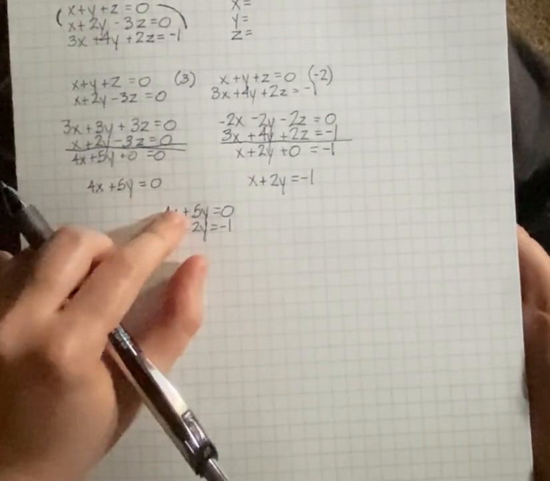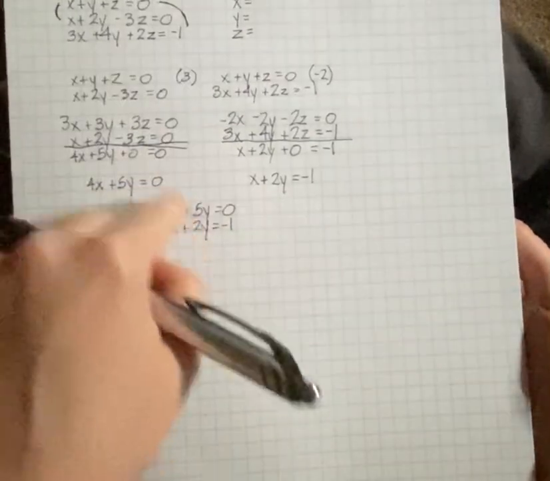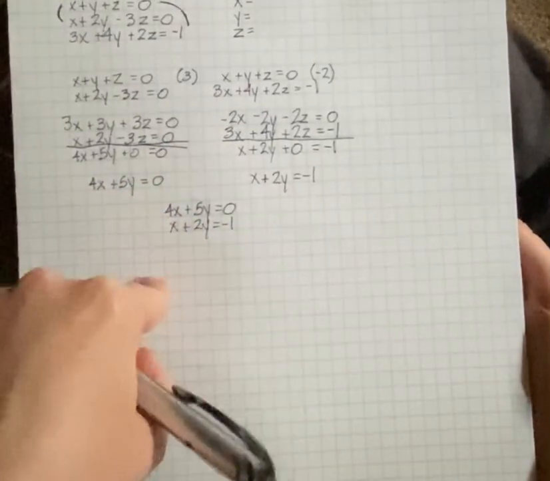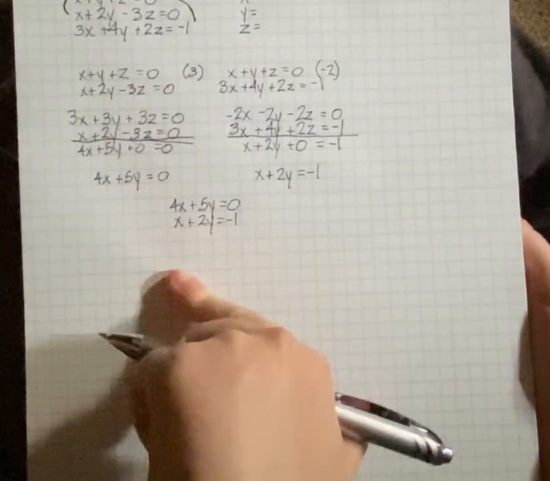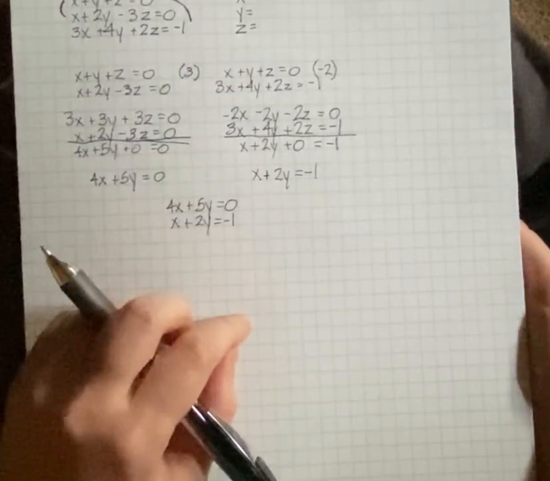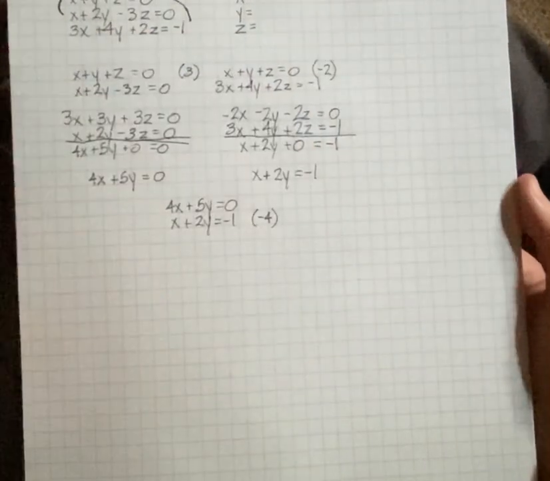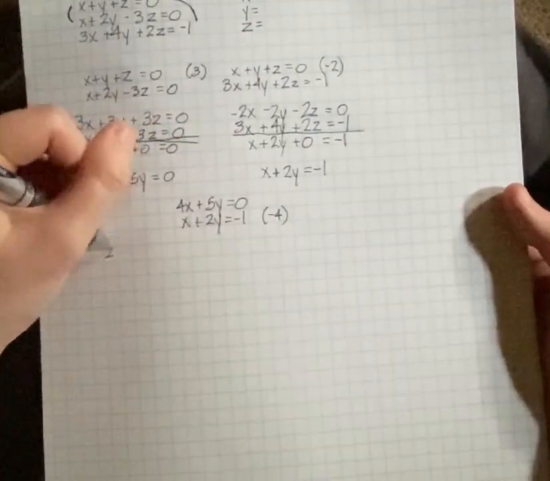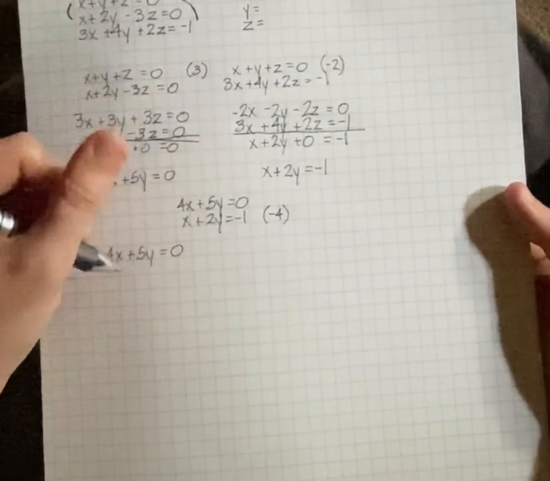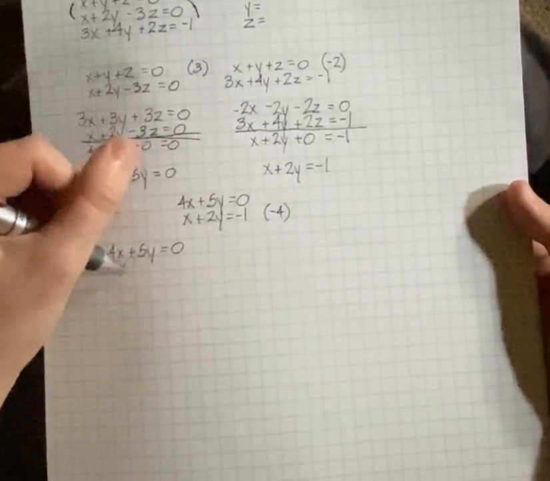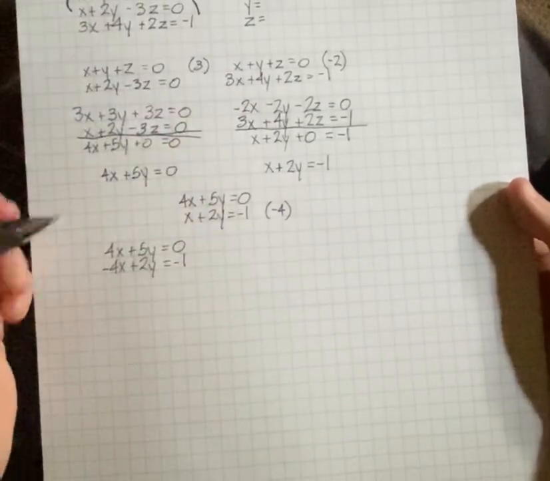I'm going to use the x's, because the y's I could do it, but I'd have to multiply them by their opposites. So the top one by negative 2 and the bottom one by 5, or the top one by 2 and the bottom one by negative 5. But I'm just going to deal with the x's, because I only need to multiply once. So I'm going to multiply this bottom one by negative 4. That gets us 4x plus 5y equals 0, and negative 4x plus 2y equals negative 1.